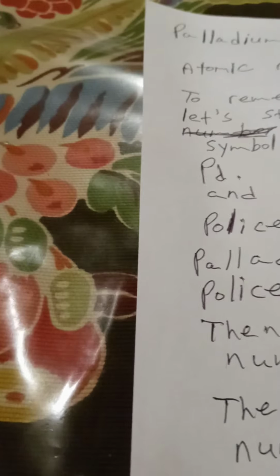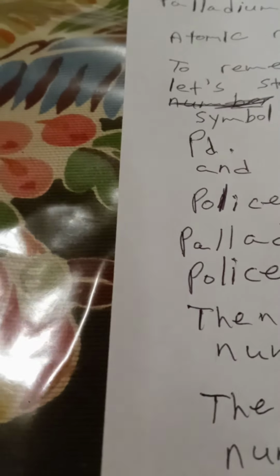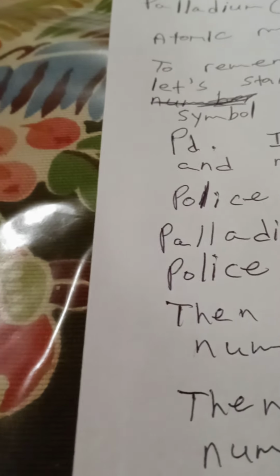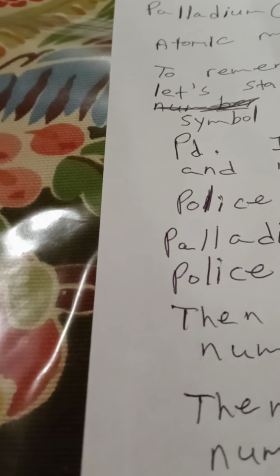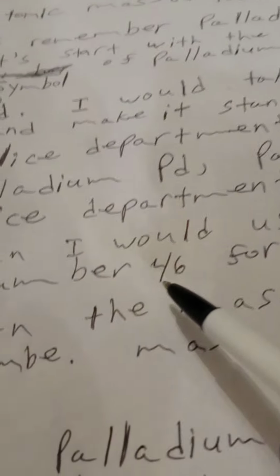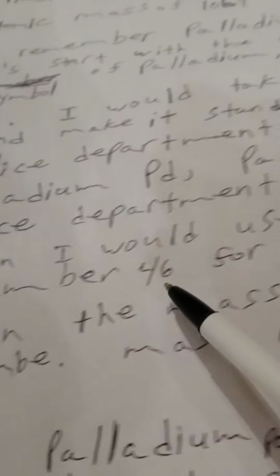46 is the precinct number, and that's how it is. I can find it again. We got a Palladium, and we got 46 down here. See? Let me see if I can find it here. Police Department, okay? And we got 46. Okay, the atomic number is 46.